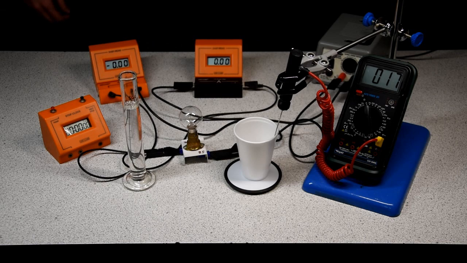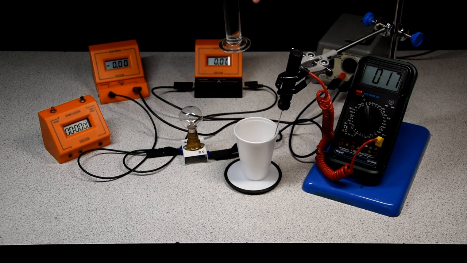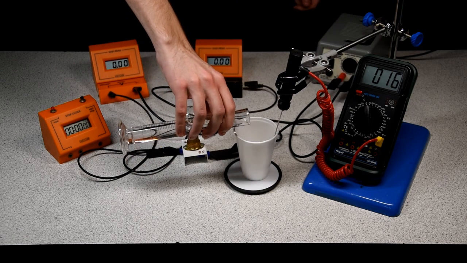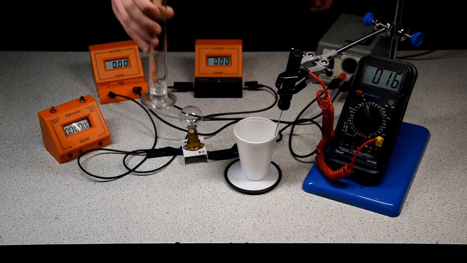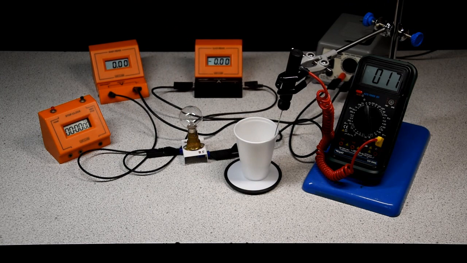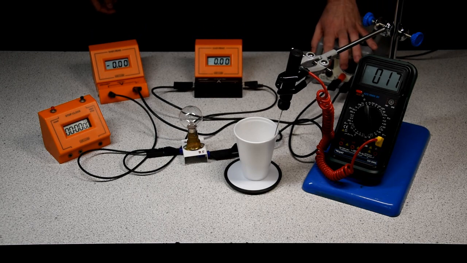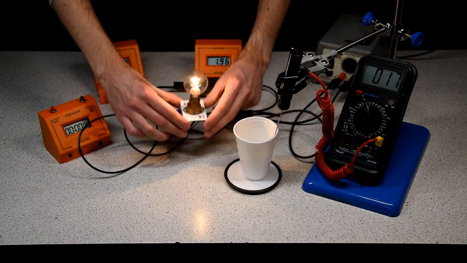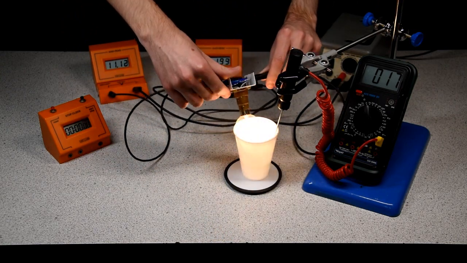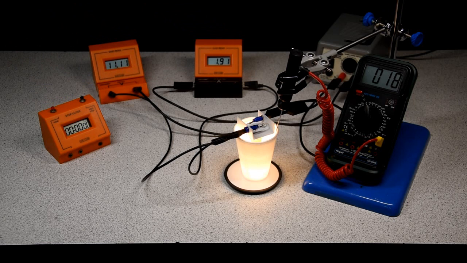Initially, we're going to add 50 centimeters cubed of water to an insulated polystyrene cup. 50 centimeters cubed of water has a mass of 50 grams. Perhaps unusually, we're going to use a lamp as our source of heat, though we already know that lamps produce about 80% heat and 20% light.